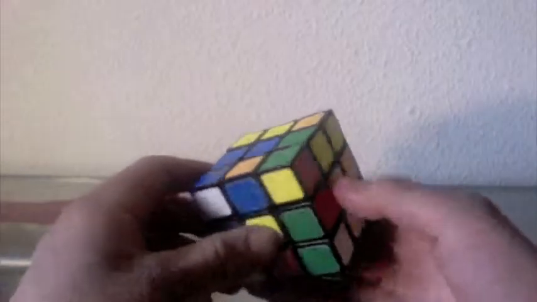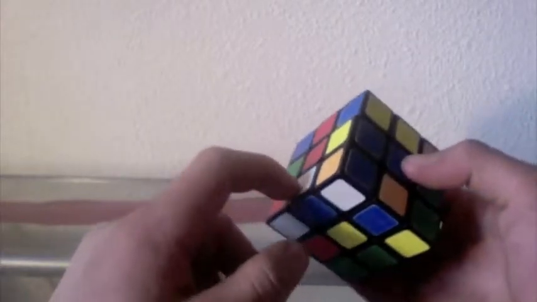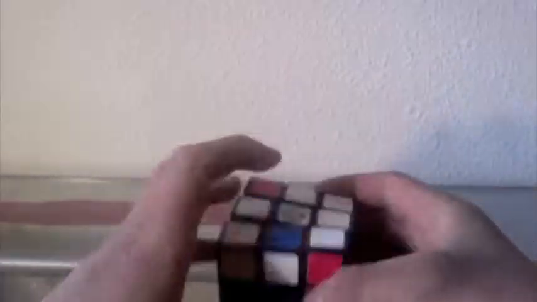Okay, we need one more. And you see there's none on the bottom layer that are white edges. But here's one. It's on the side of the bottom layer. Well, see, we can't really line it up because it's blue with blue. So just anyway, take it and put it at the top.